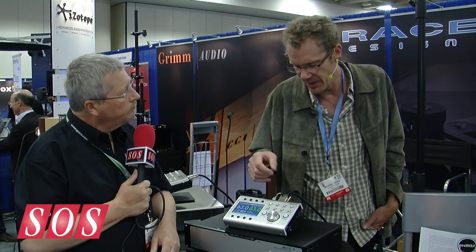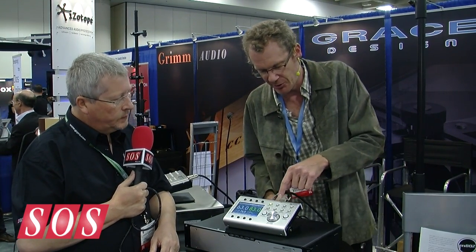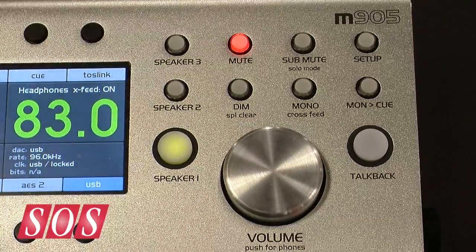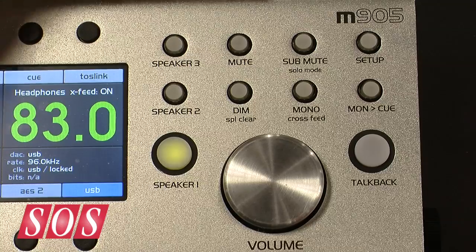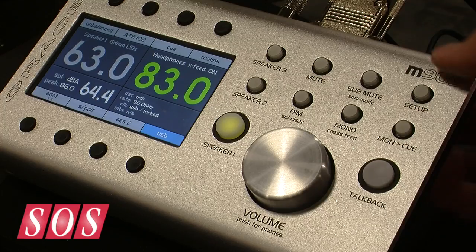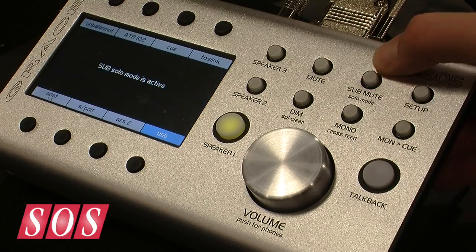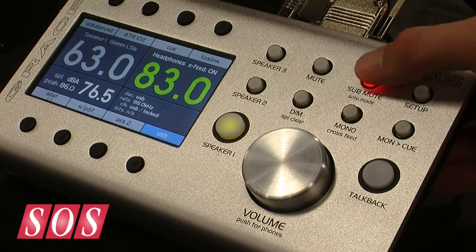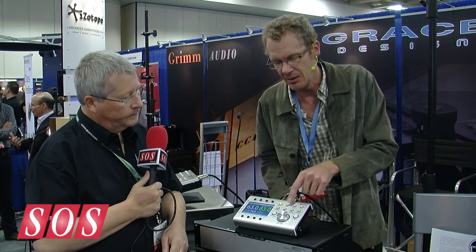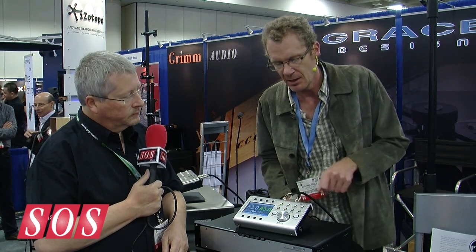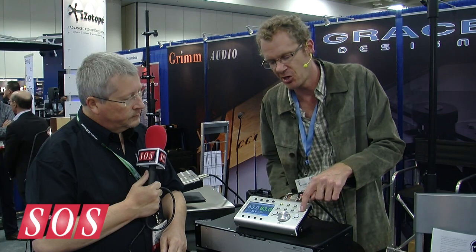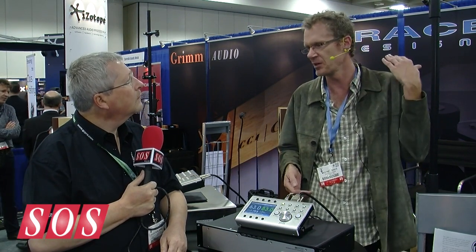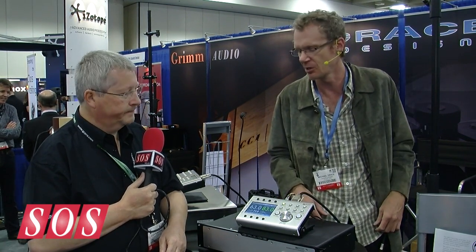So then all the basic features you would expect in a monitor controller: mute, a separate sub mute, so you can turn the sub on and off, and if you push and hold, you can solo your sub, which mutes your main speaker, so you could just hear what your sub is doing. Dim and mono, and then monitor to cue, which basically sends whatever you're listening to in the control room to the headphone feed in your studio for your artist.